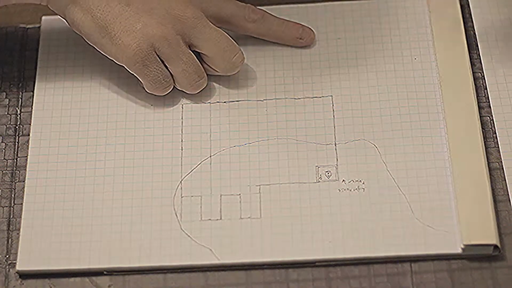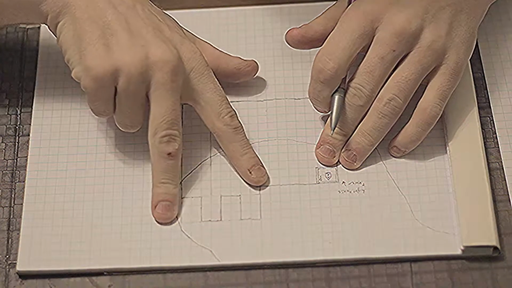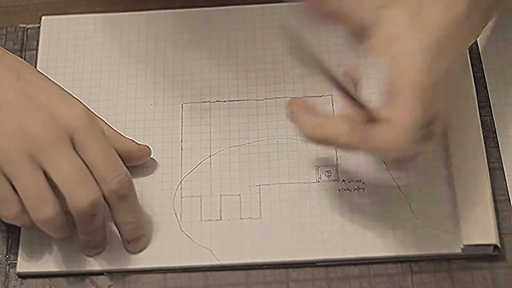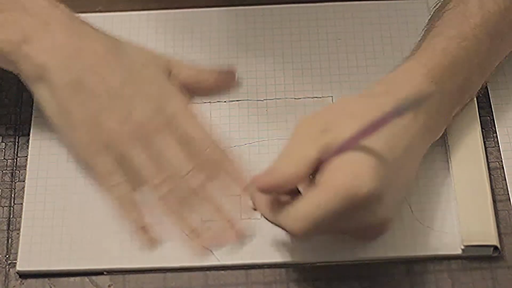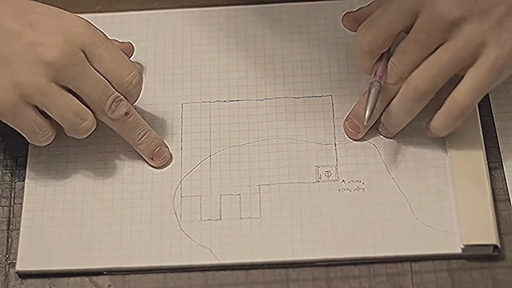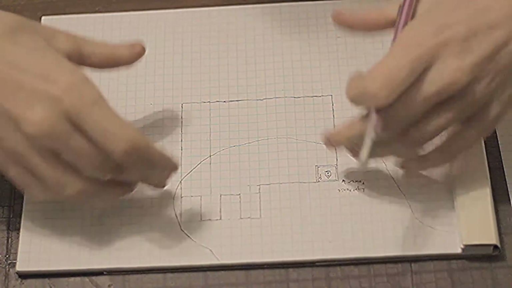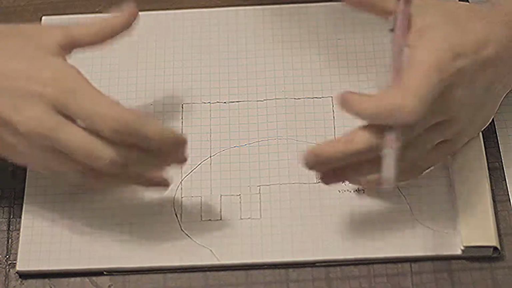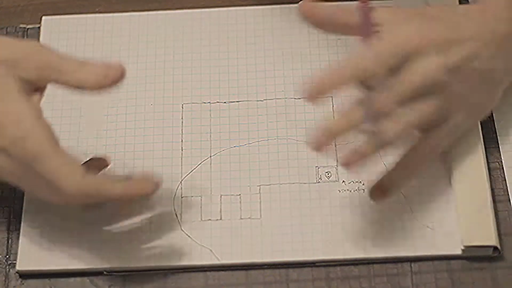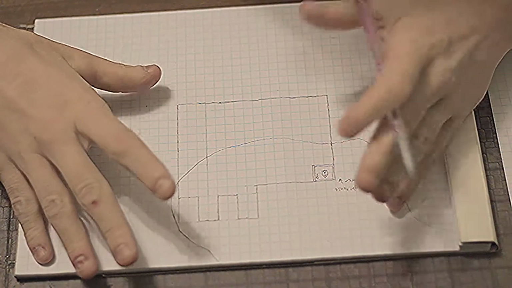All right, so we have our lighthouse. We have our docks. And we know that this area actually comes out over the water. So it's probably supported by large beams, posts, perhaps stone, maybe magic. It's all up to you.